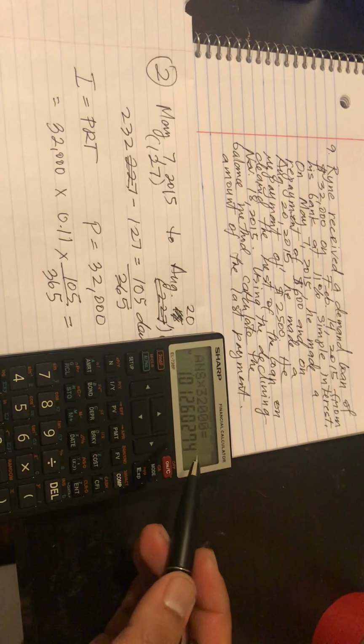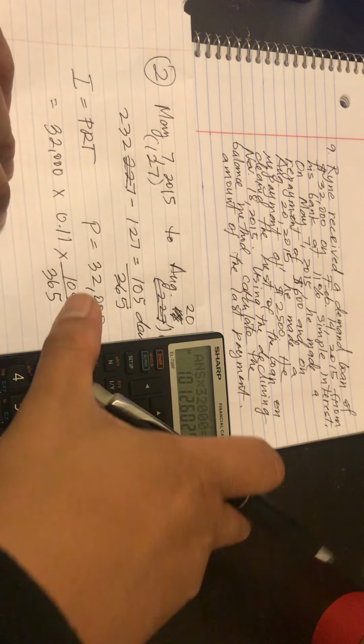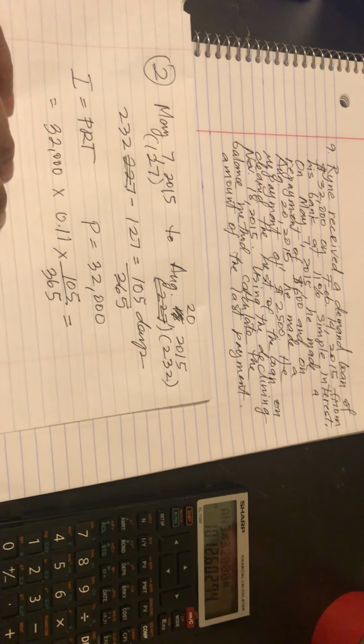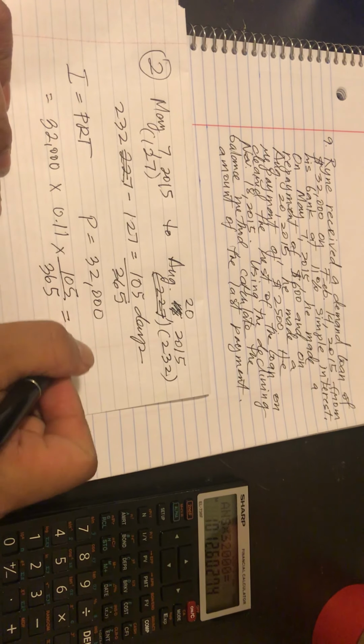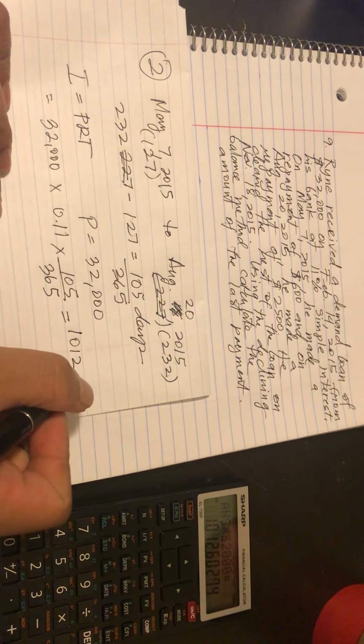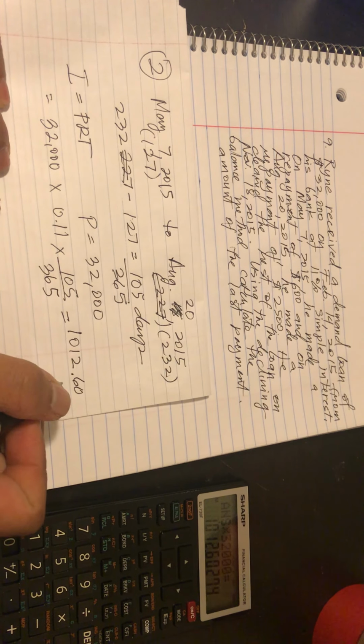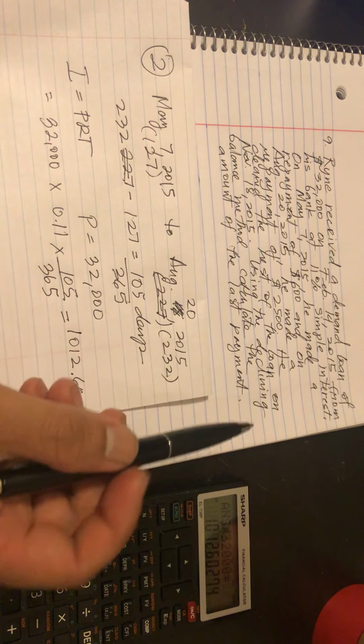Again, you can round off at this point because it's simple interest. All right, so let's go back here. Okay, so that will be 1,012.60.